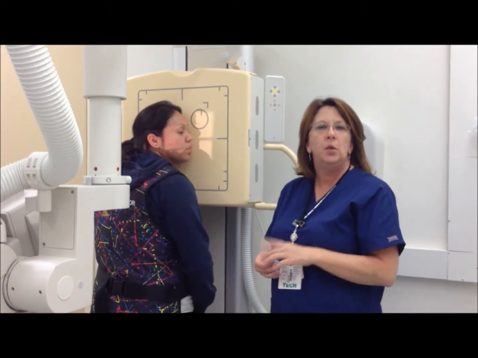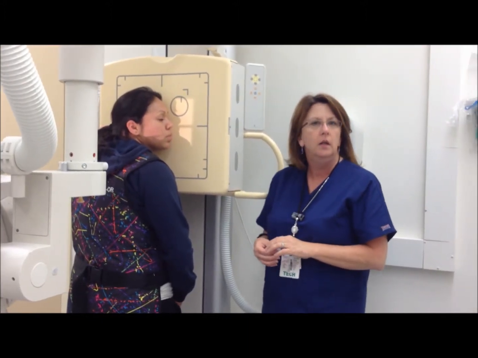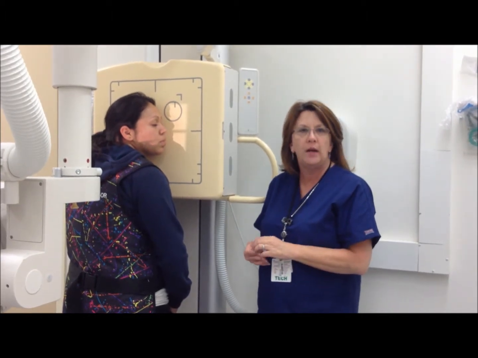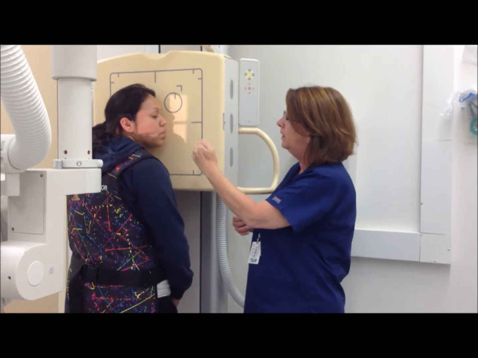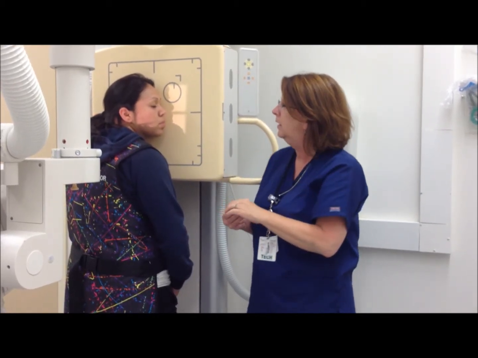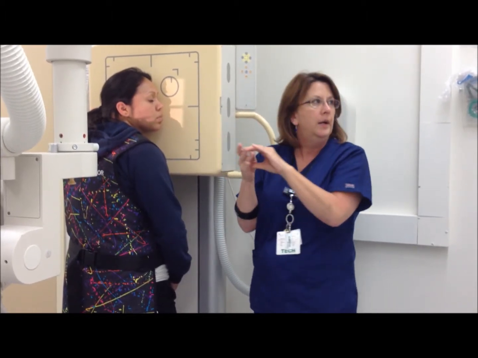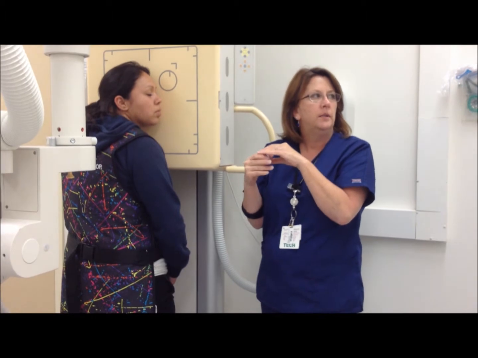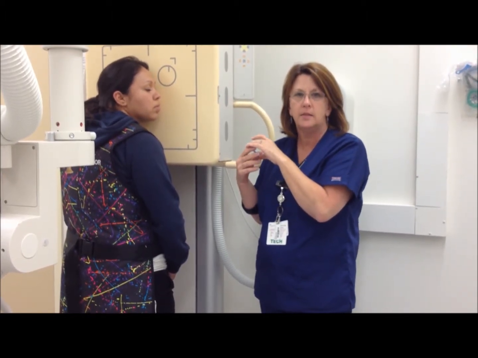Okay, so now we're going to do a left-sided axiolateral oblique, also showing the mandibular body. My CR will come in at the mandibular angle and exit the acanthion. Patient is 30 degrees off the mid-sagittal plane toward the IR. My technique is the same, 70 to 75 at 5 to 7 mAs.